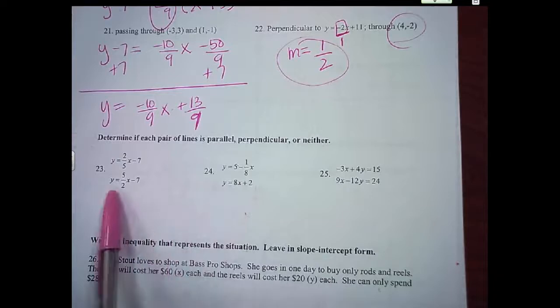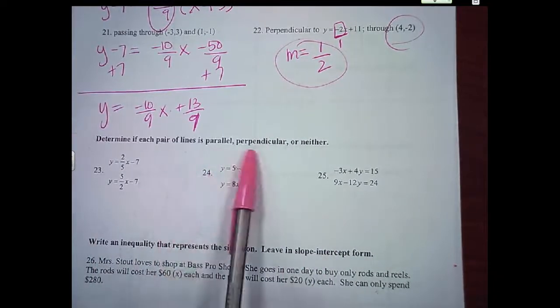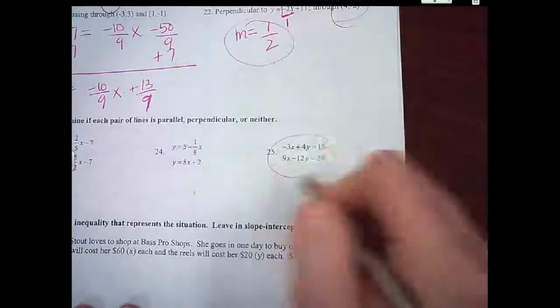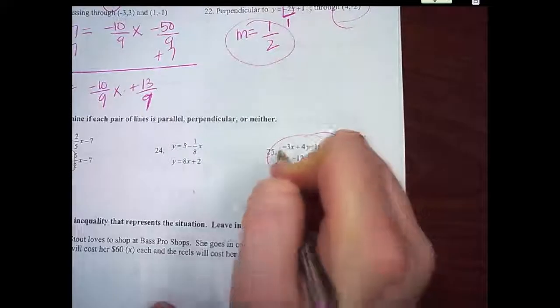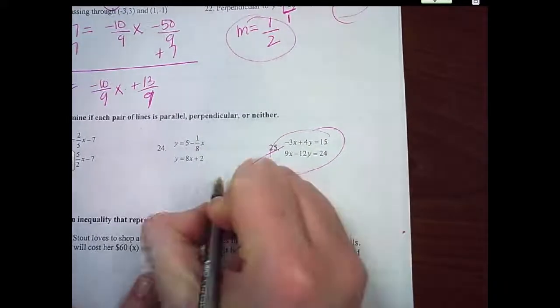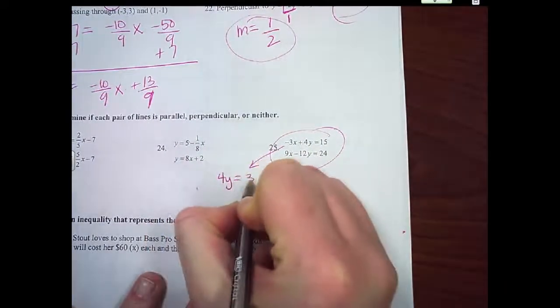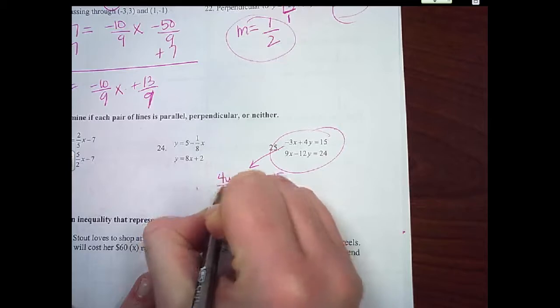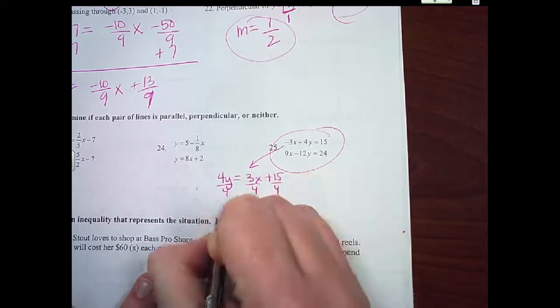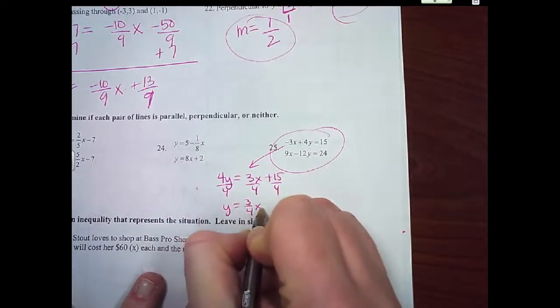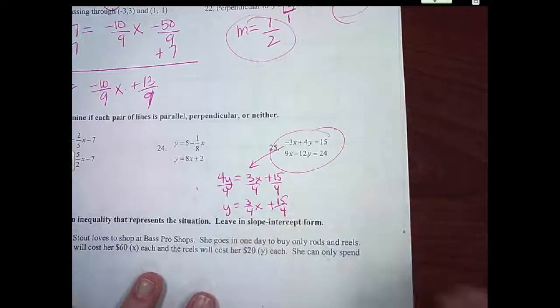Okay, these kinds right here determine if it's parallel, perpendicular, or neither. If you're doing this one, make sure you're showing your work here. So I need to get y by itself. So I would add over the 3x and divide by the 4 on everything. So y equals 3/4 x plus 15/4.